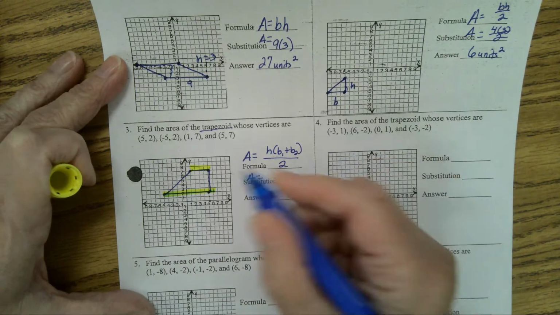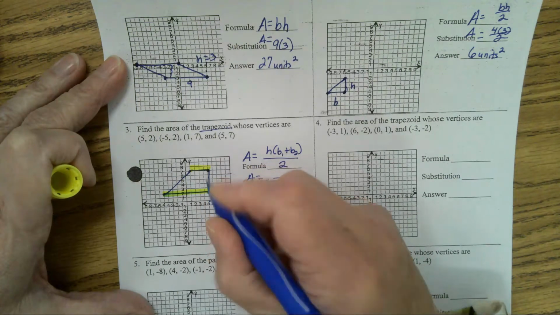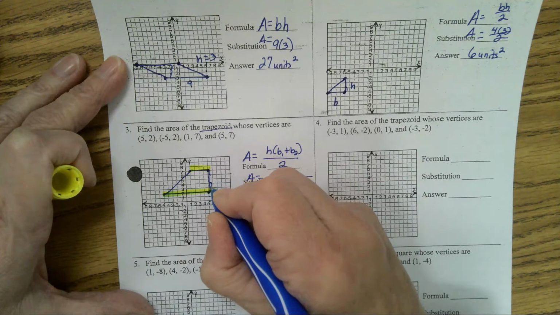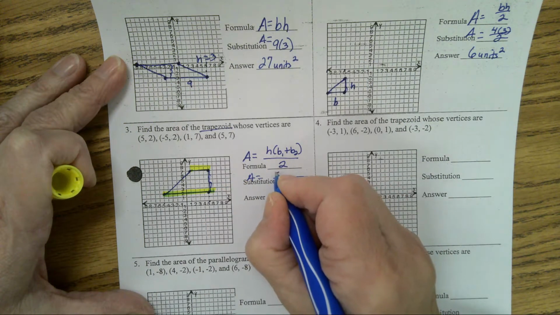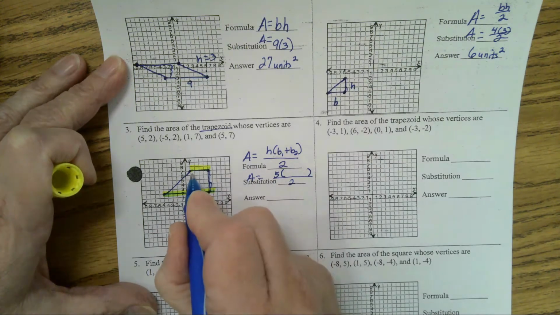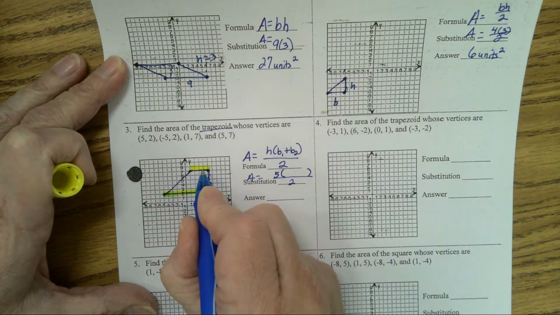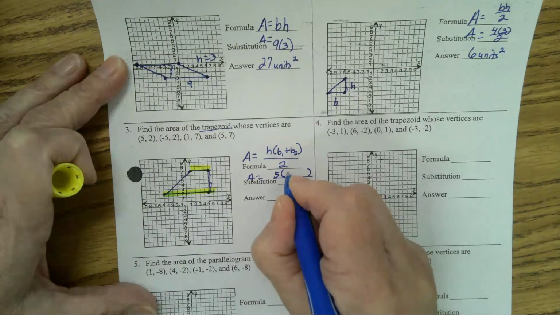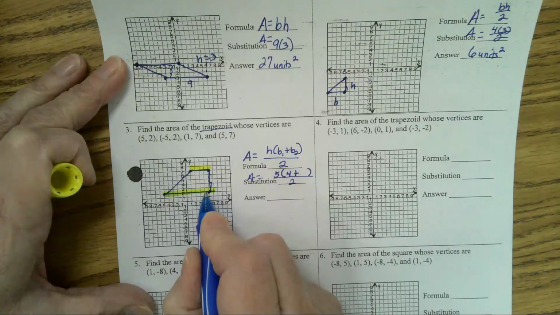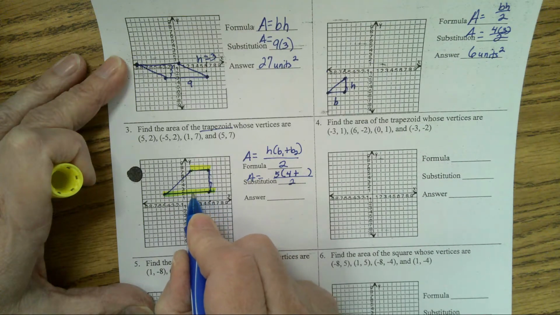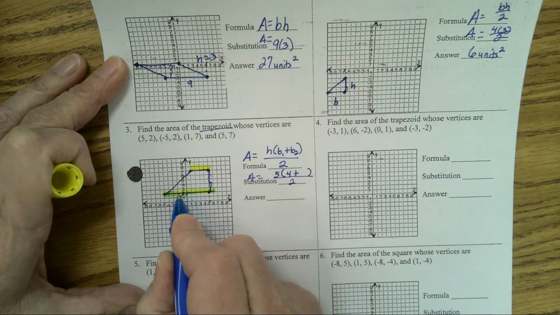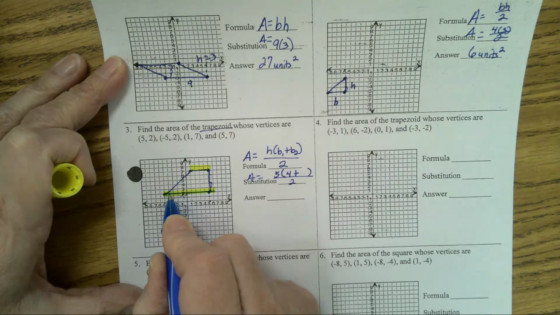Well, my height. How tall is it between the parallel lines? 1, 2, 3, 4, 5. So it's going to be 5 times something in parentheses. 1, 2, 3, 4. 4 plus my B2. 1, 2, 3, 4, 5, 6, 7, 8, 9, 10.